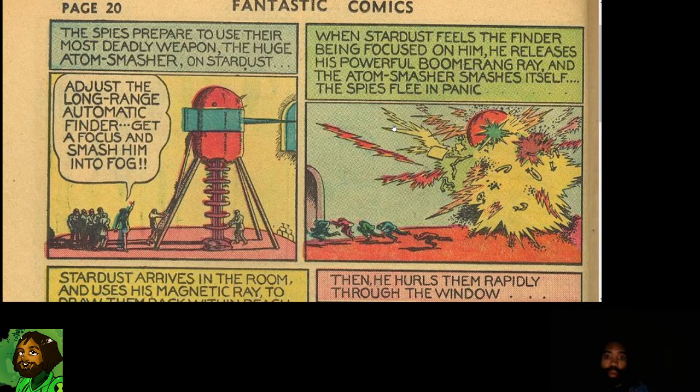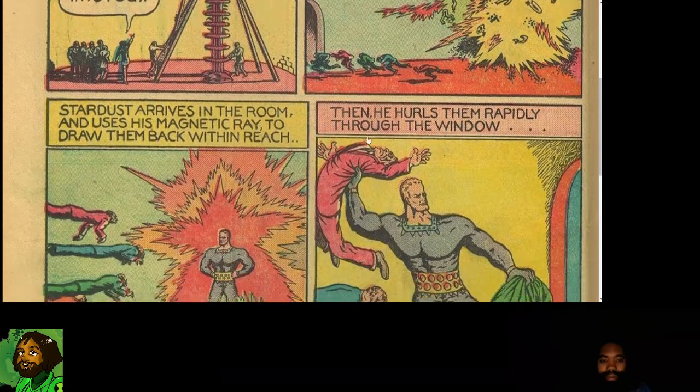have used the boomerang ray and had the bombs fly back up and hit the planes, and it would have done the same thing. I'm not sure if the boomerang ray is something that only can return things that are targeting Stardust, or if the boomerang ray can just make any attack just go back to whoever sent the attack. We'll have to keep reading more Stardust in order to find out.